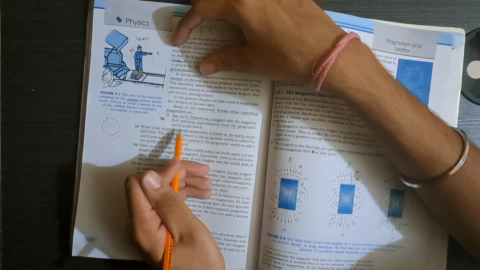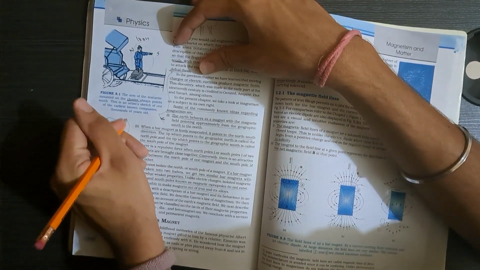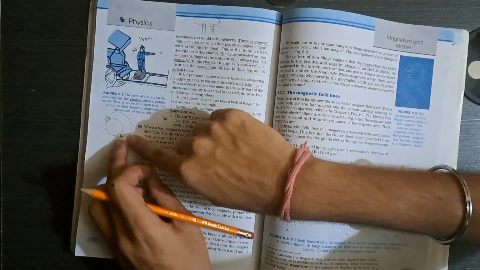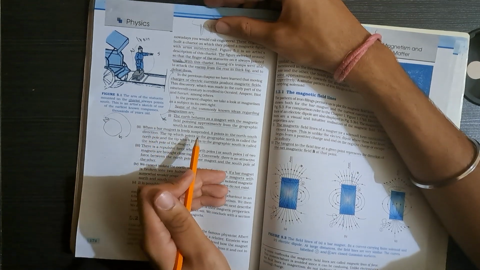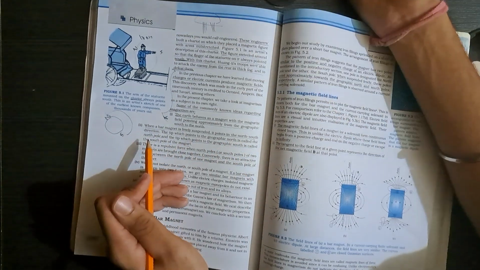And the field lines go from south to north. Okay, from south to north. Then the second point: when the bar magnet is freely suspended, it points towards the north-south direction, which you know.